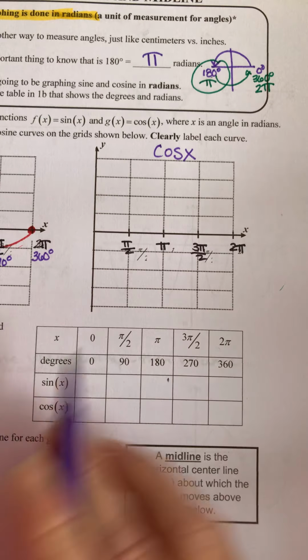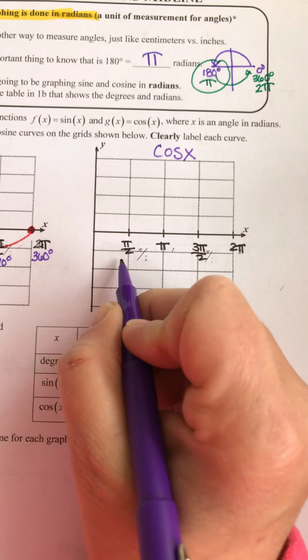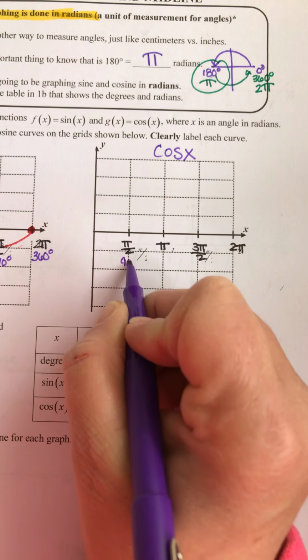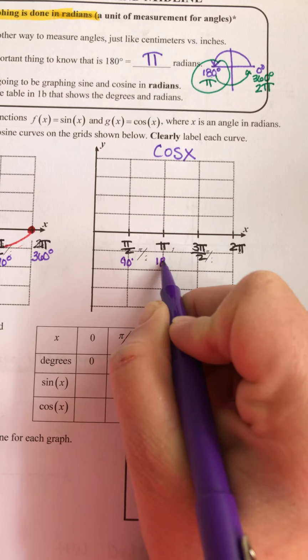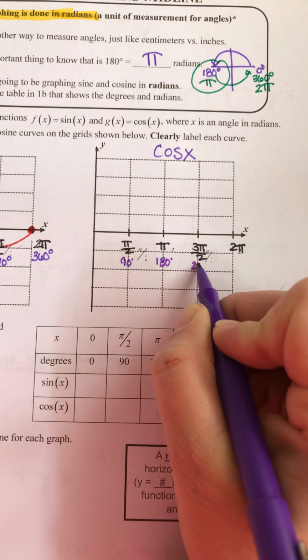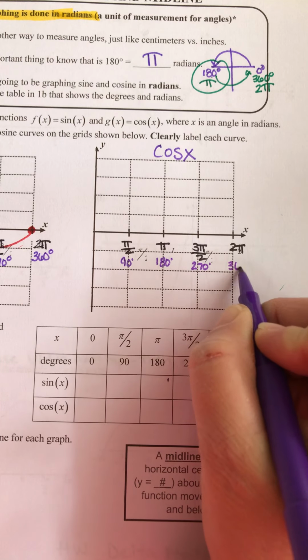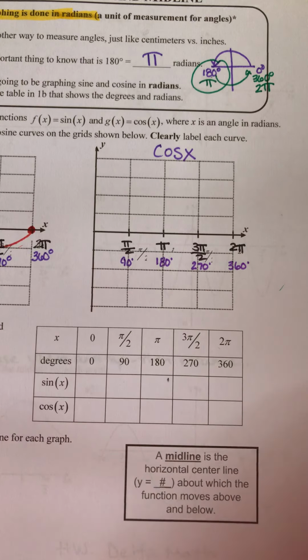Those axis labels, those are the radians. They'll convert to degrees. The first one will be 90. The next one will be 180. The next one is 270. And the last one is 360. So we have that all labeled.